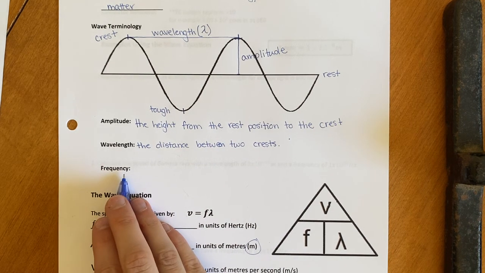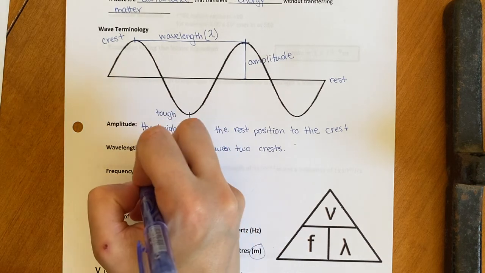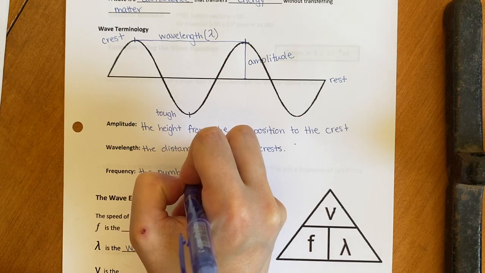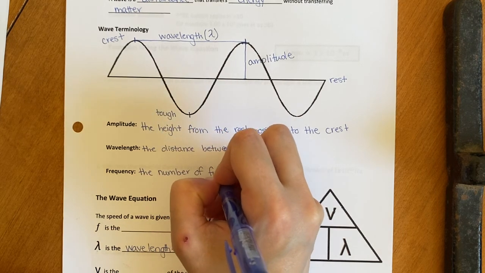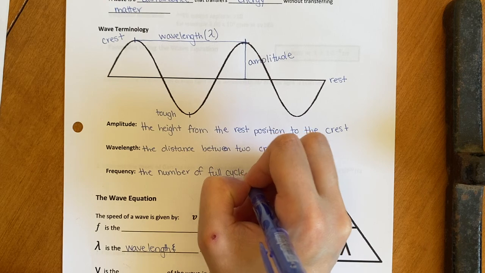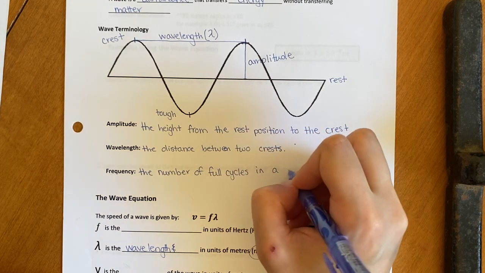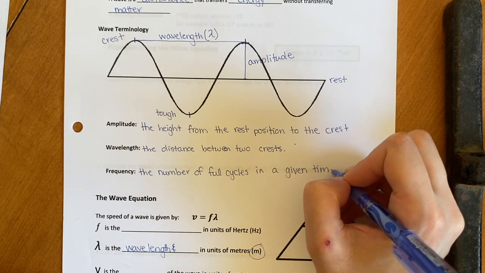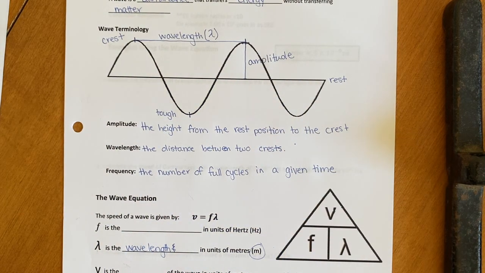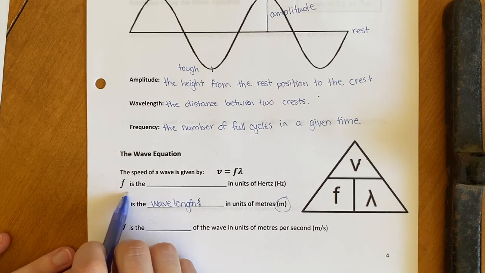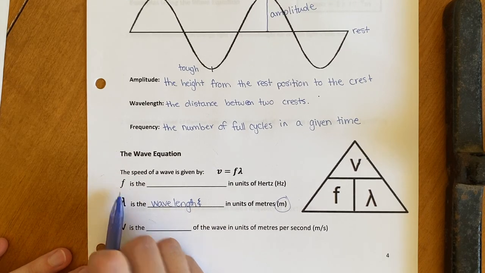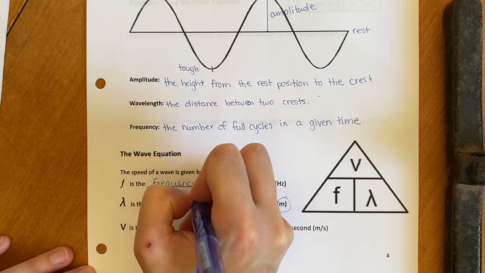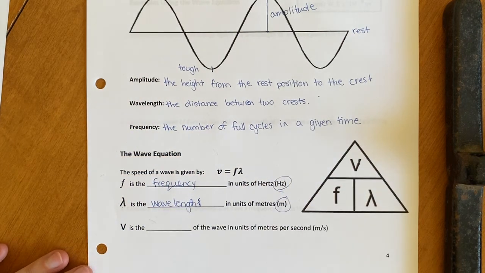Then our last thing here, frequency, is the number of full cycles in a given time, usually per second. Okay, so this curly F we kind of mentioned before is the frequency measured in hertz.